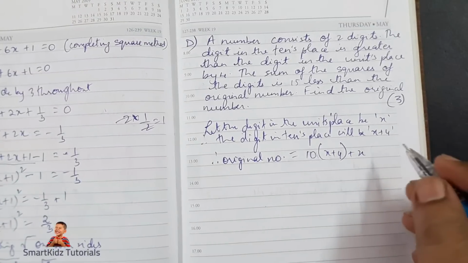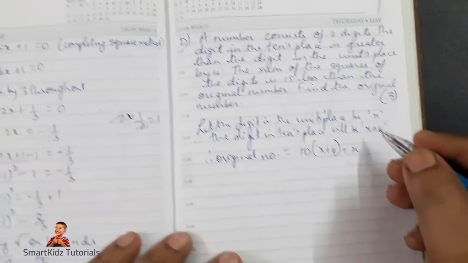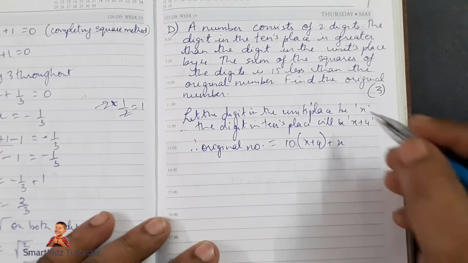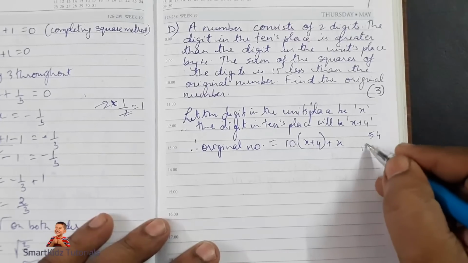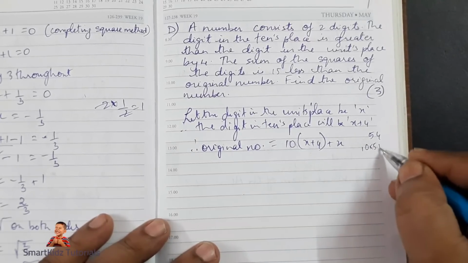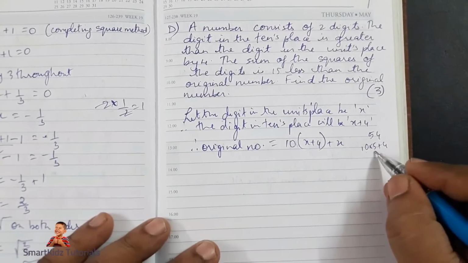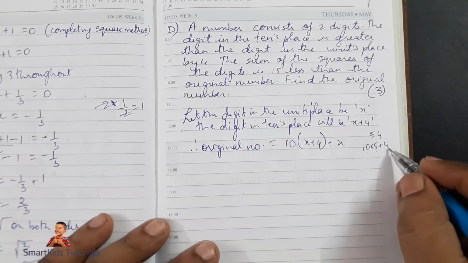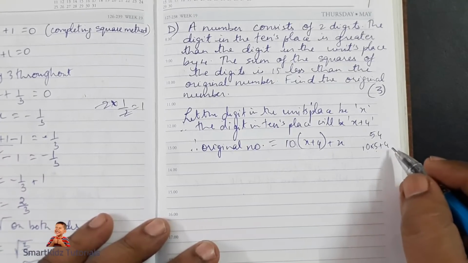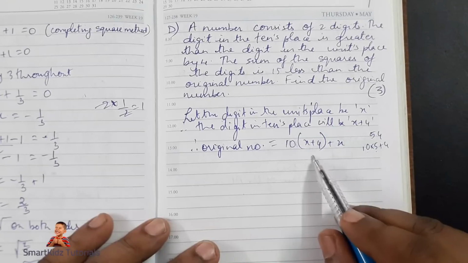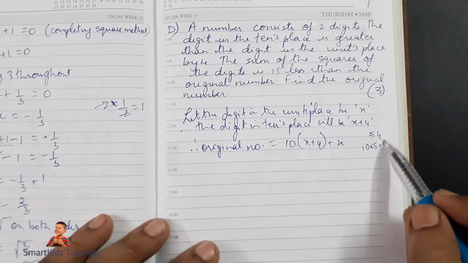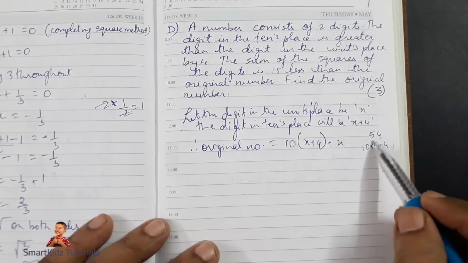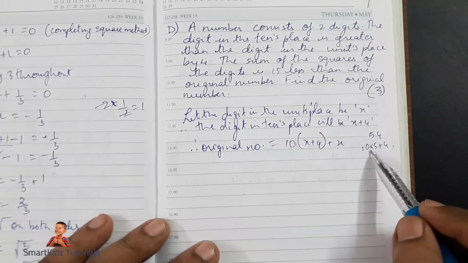Whenever we have a 2-digit number, let's say for example it is 54, this 54 can be written as 10 into 5 plus 4. 10 into 5 is 50, 50 plus 4 will be 54. The same thing we do over here. We said the digit in the units place is x, and this would be the digit in the tens place.